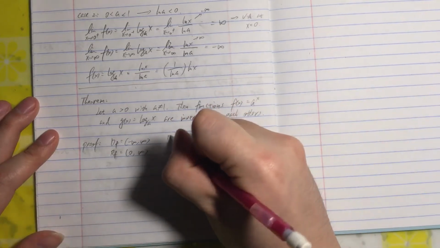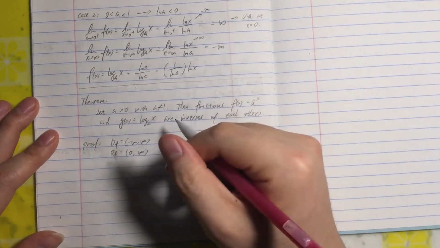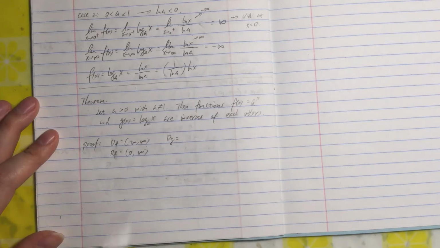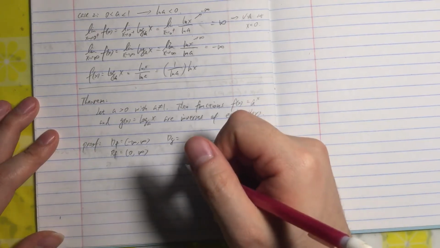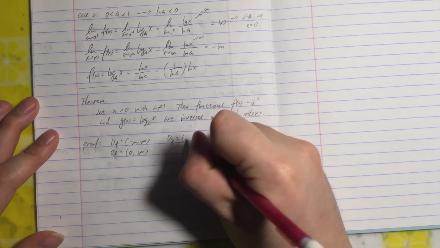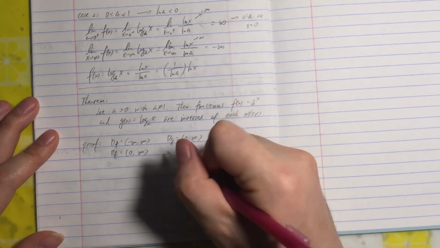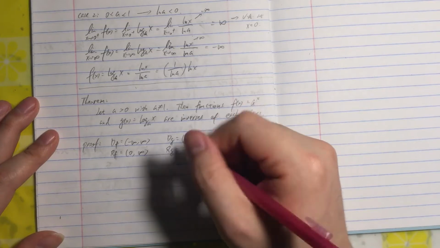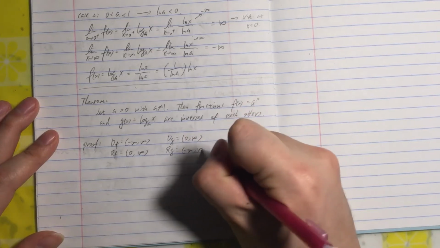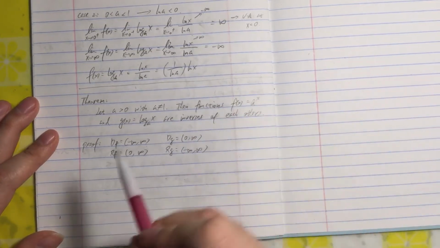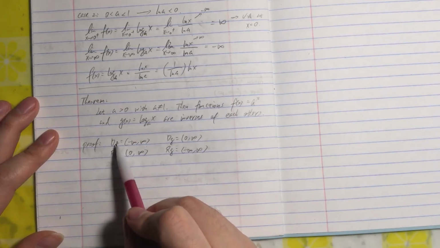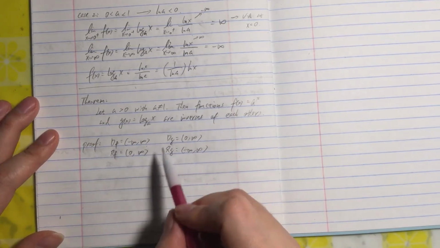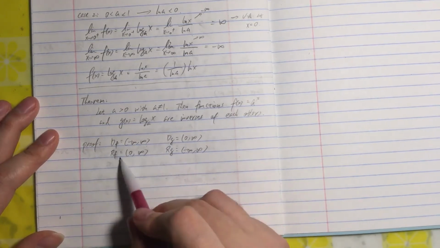For function g, since g is the general logarithmic function, its domain is the set of all positive numbers from 0 to infinity. And its range is the set of all real numbers from negative infinity to infinity. And here we can see that the domain of function f equals the range of function g, and the domain of function g equals the range of function f.